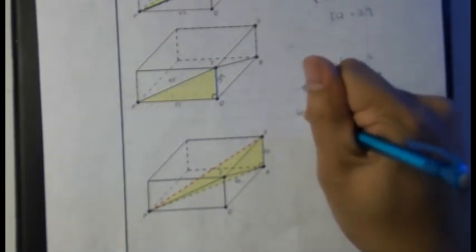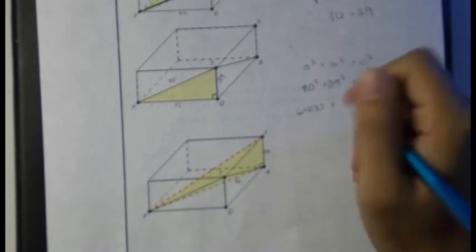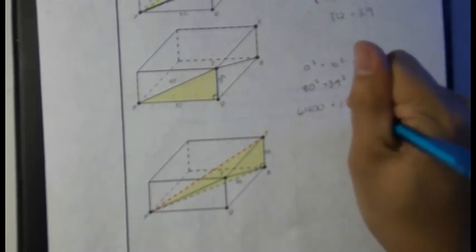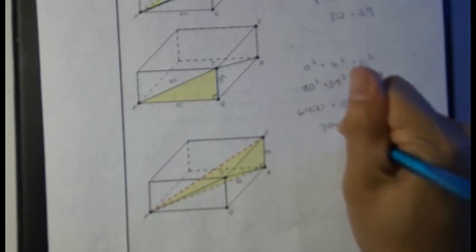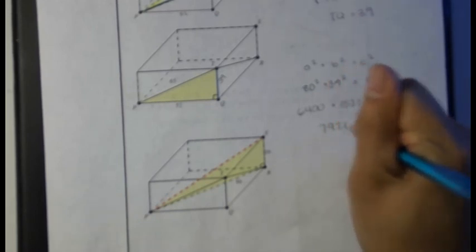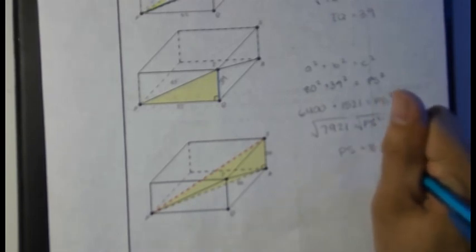So 80 squared is 6,400. 39 squared we already did above, that is 1,521. And if you add, this is going to be 7,921 equal to PS squared. If you square root both sides, you're going to get PS is equal to 89 units.